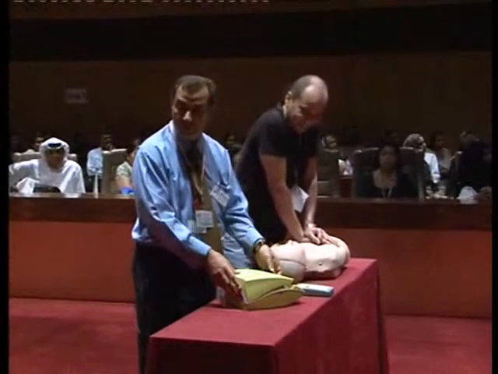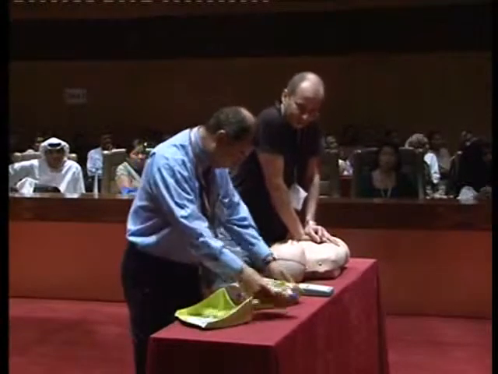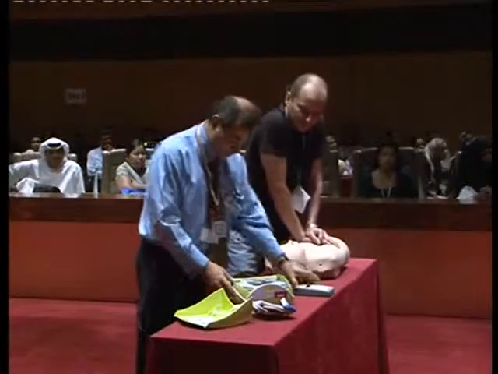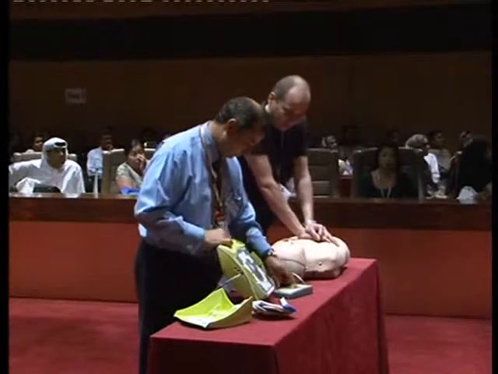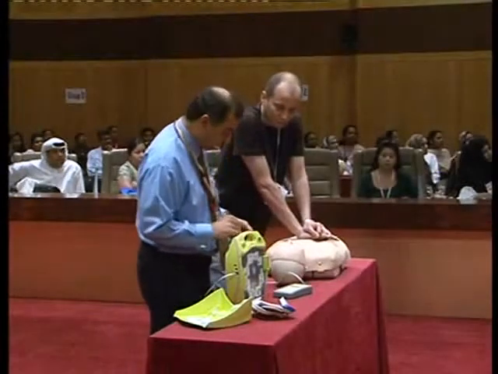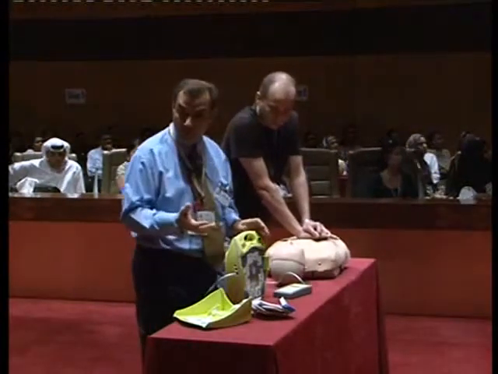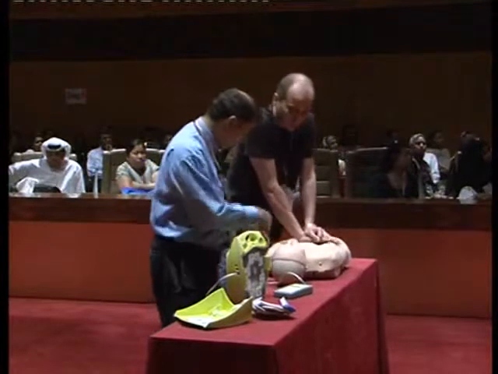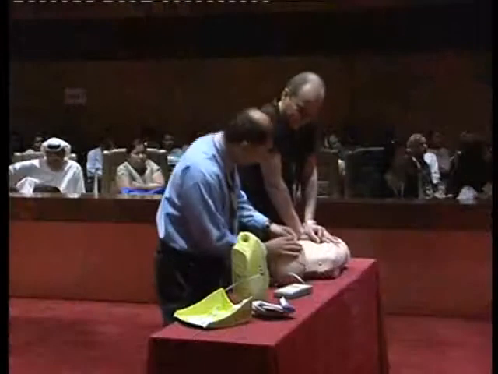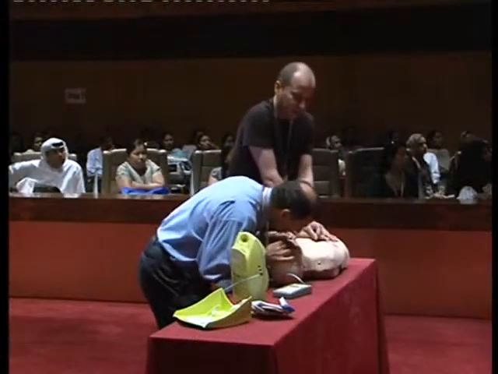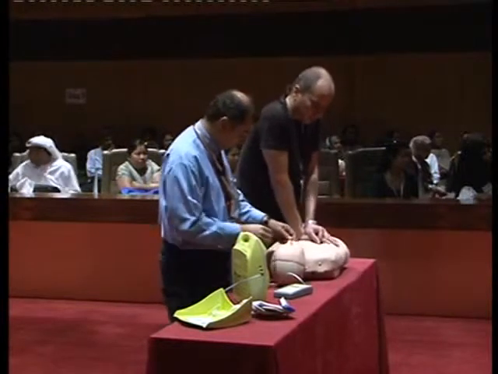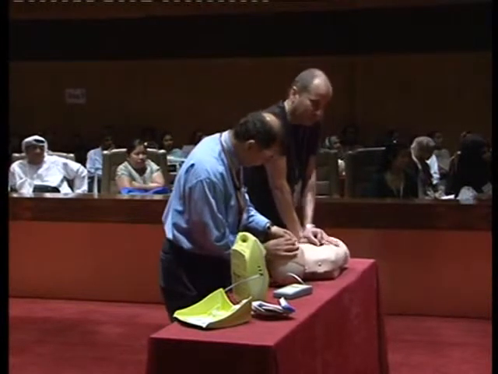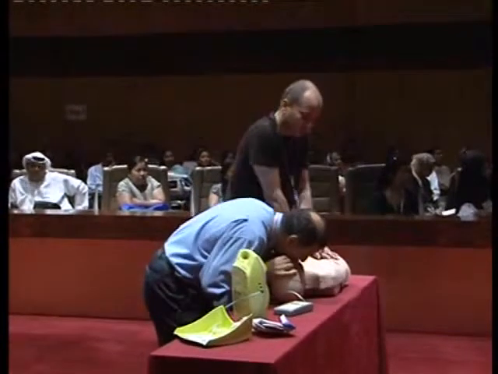The first step you do is you open the defibrillator and switch it on. And when you switch it on, it will start talking to you. Unit okay. Stay calm. Check responsiveness. Call for help. Chest compression. Open airway. Check breathing.